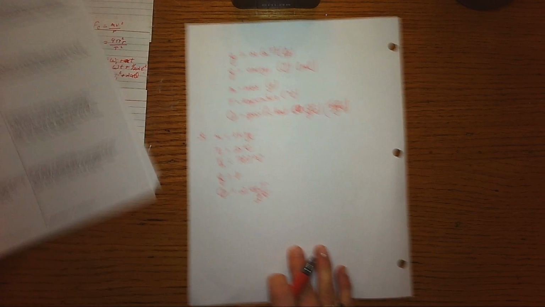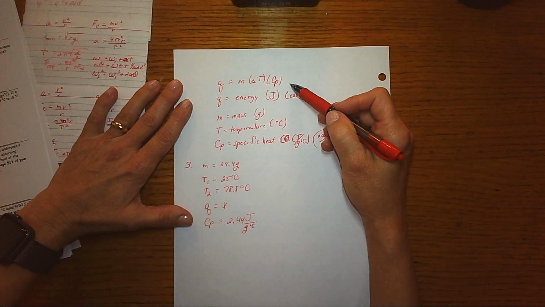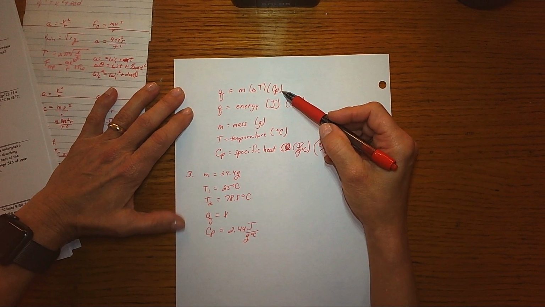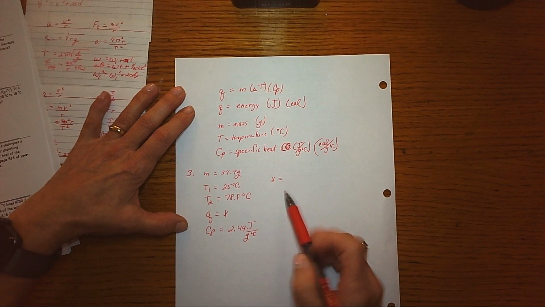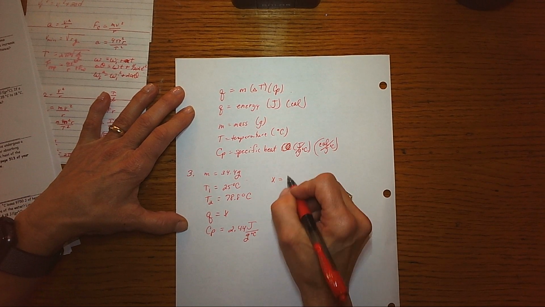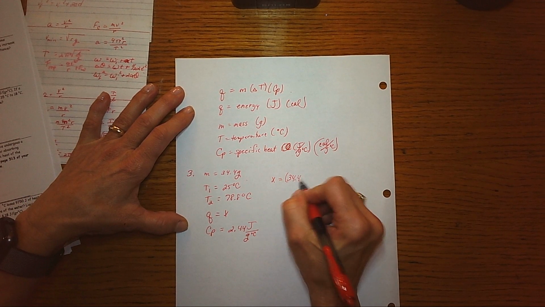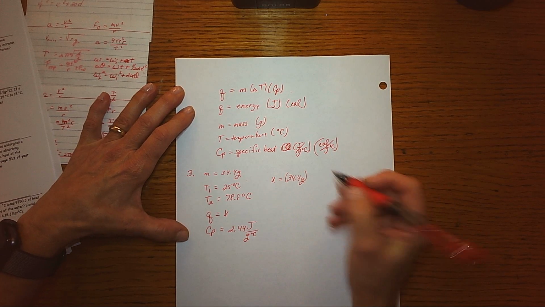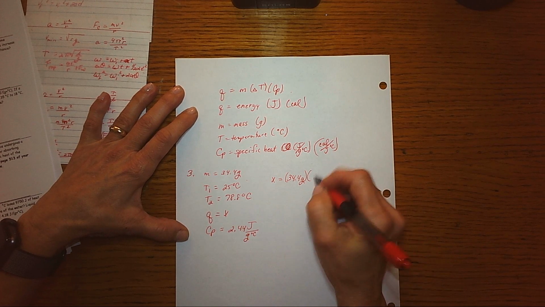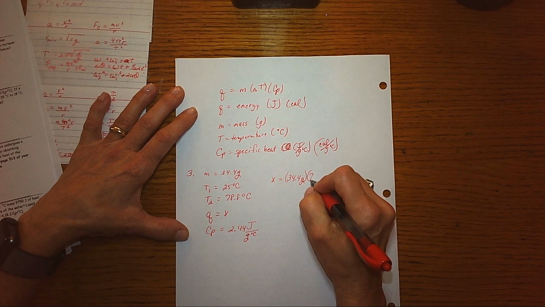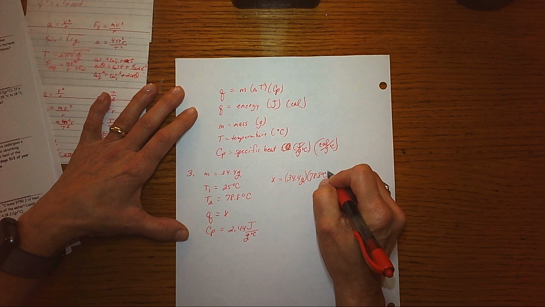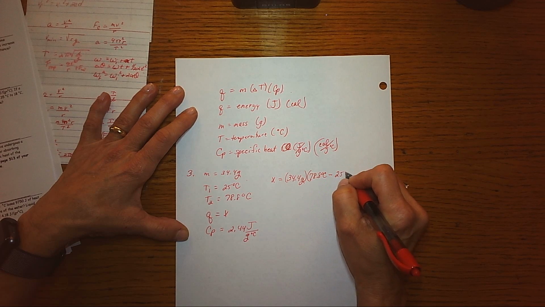So, I know what my equation is. This is it, right? So this is my unknown. Mass is 34.4 grams. And that's going to be multiplied times the final temperature, or T2 minus T1, which is 78.8 degrees Celsius, minus 25.